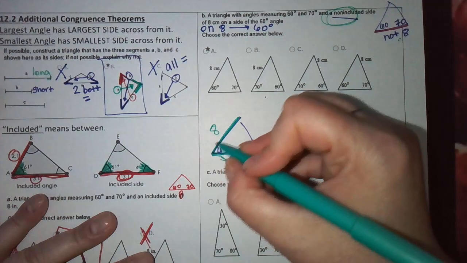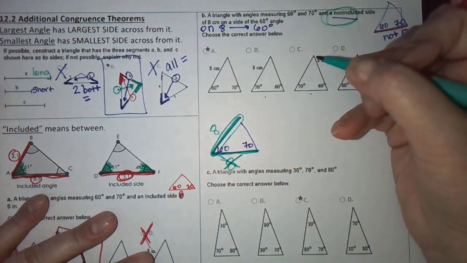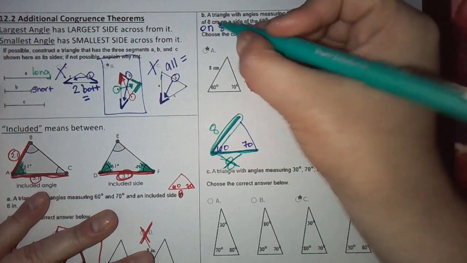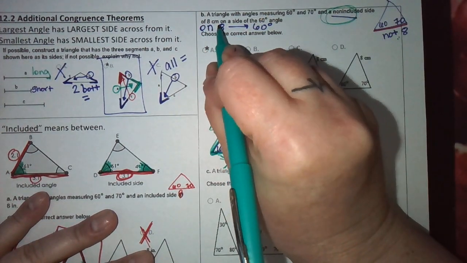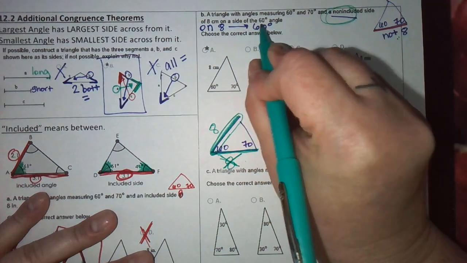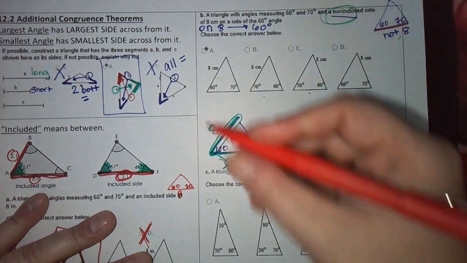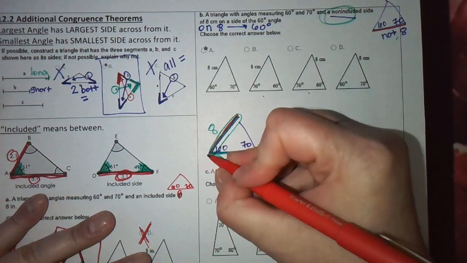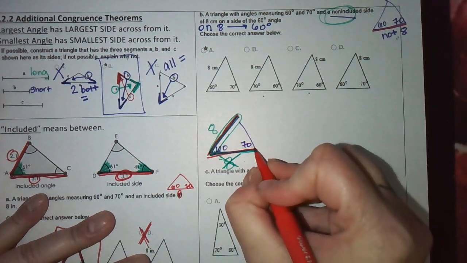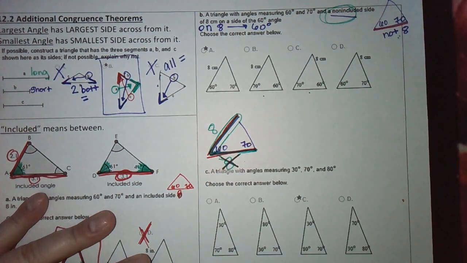Instead, we're going to use this side that's connected to the 60. So when it says a side of 8 centimeters on a side of the 60-degree angle, that means you look for your 60-degree angle. There he is. And he has 2 sides, this top and this bottom. Well, it can't be the bottom because that's included.